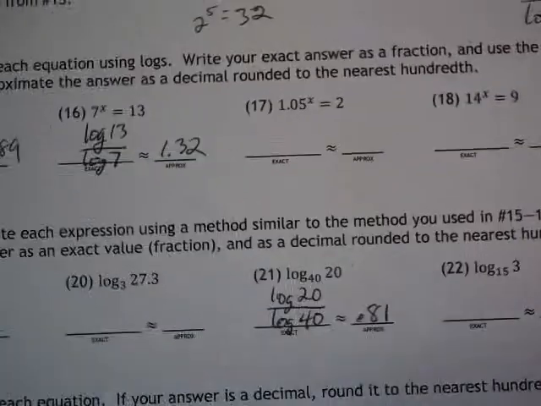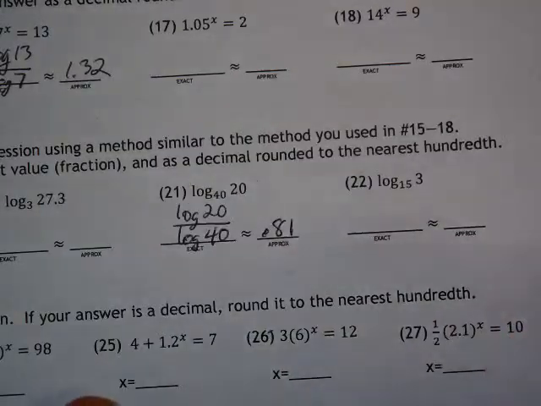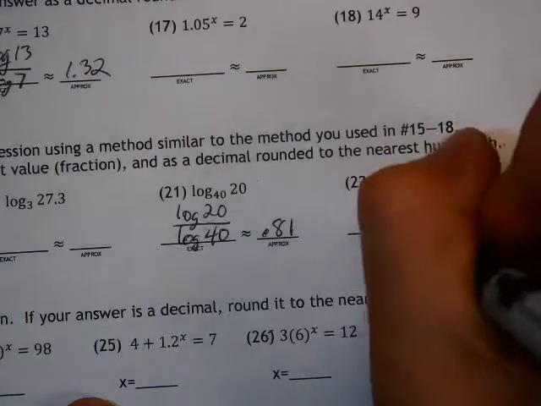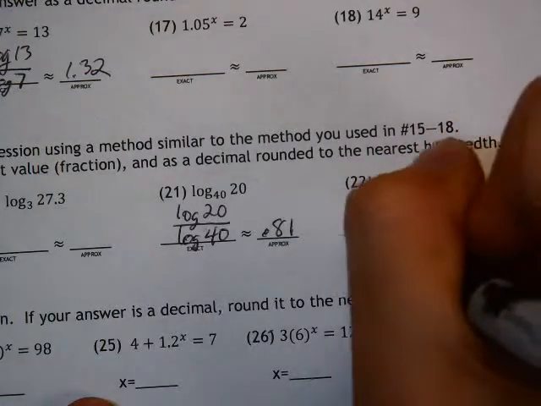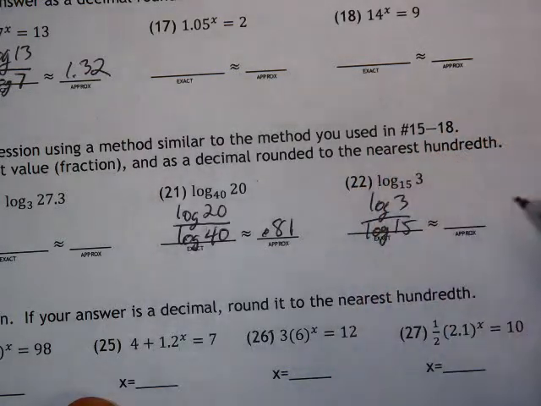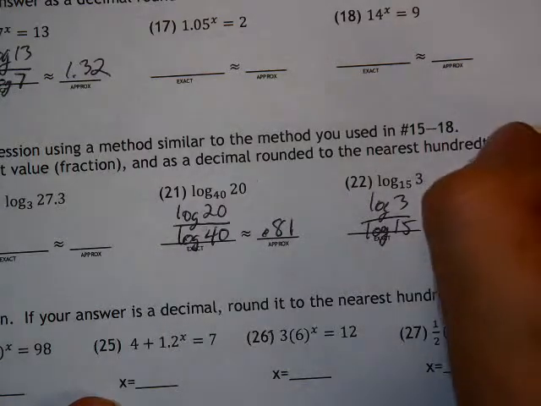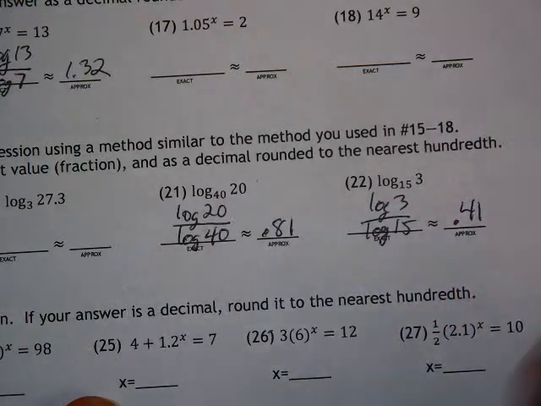Same idea here for 22. Your fraction is going to have log of this larger number 3 divided by log of the base 15. And if you plug it in correctly, you're going to round to 0.41.